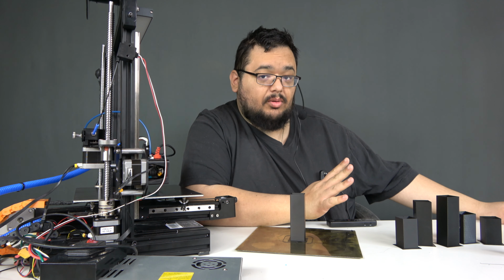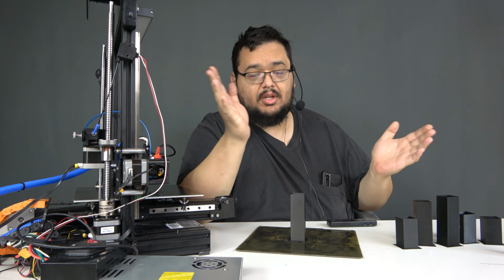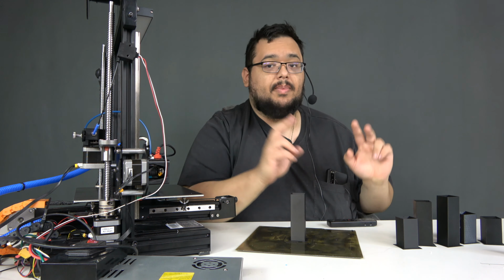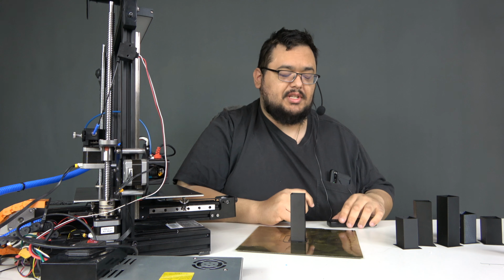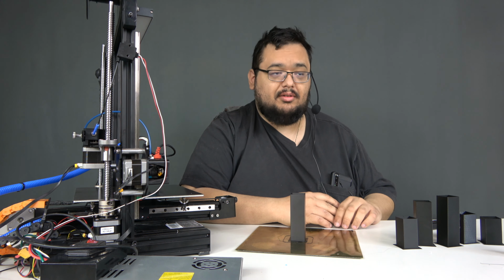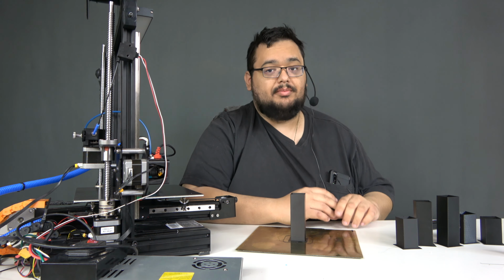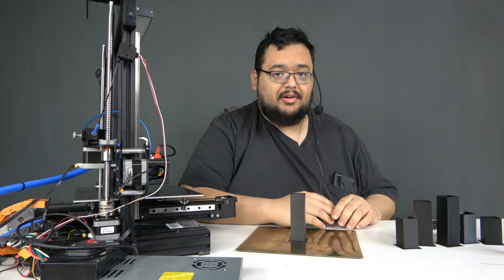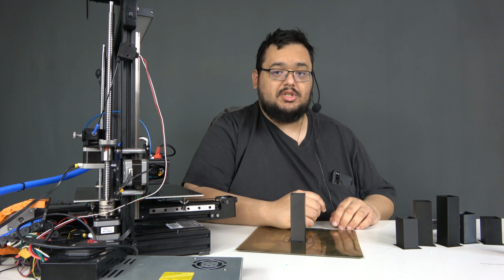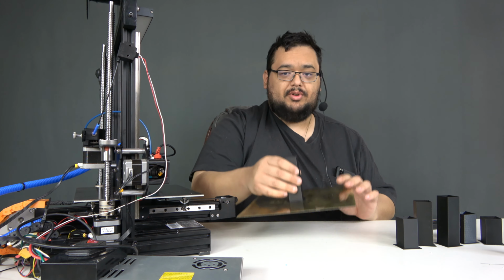Now, if your prints don't look perfect, don't despair. The reality is almost no print is going to be perfect. And the reason I say that is because anyone with the right lighting and the right angle can make just about any print look beautiful. The reality is, even the best printers, when you show it in the right light, will show some sort of artifact.